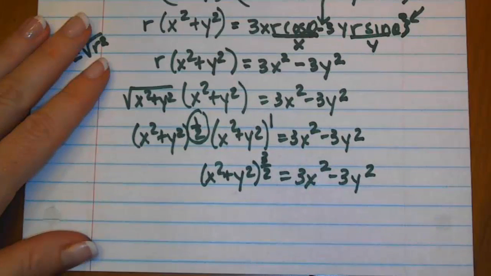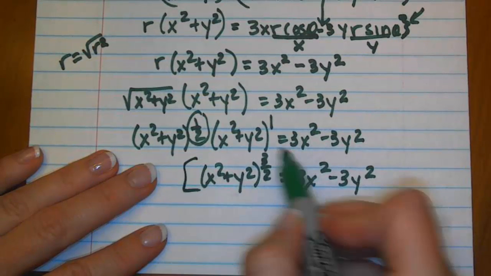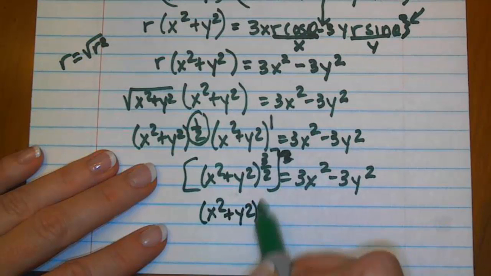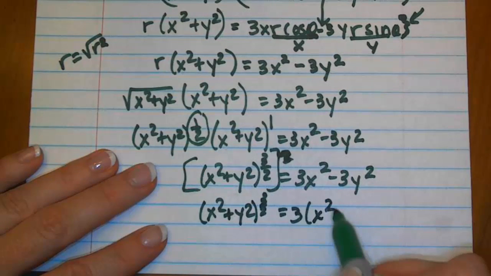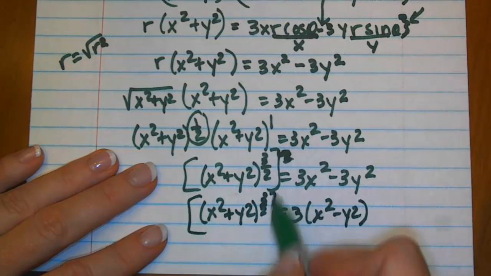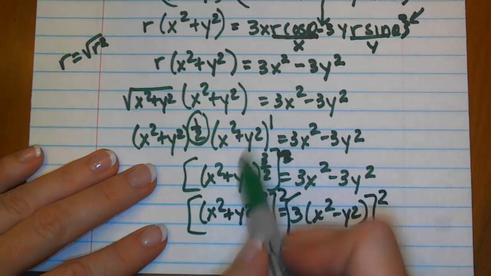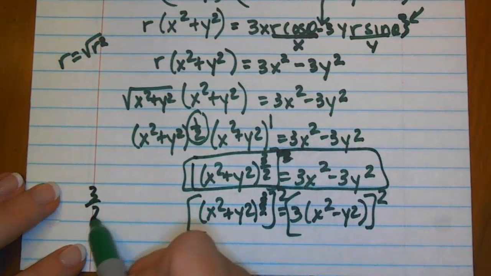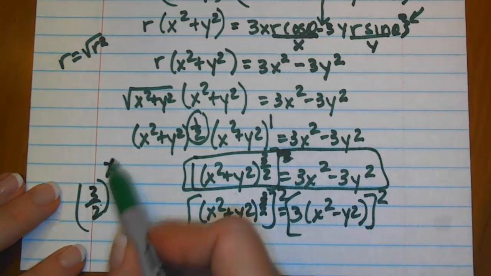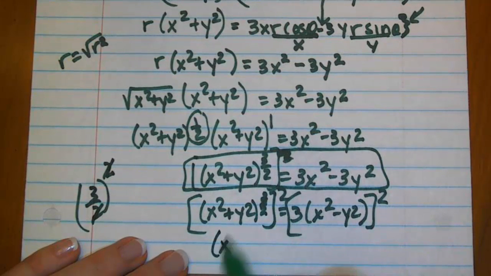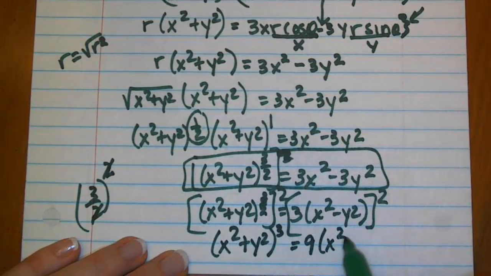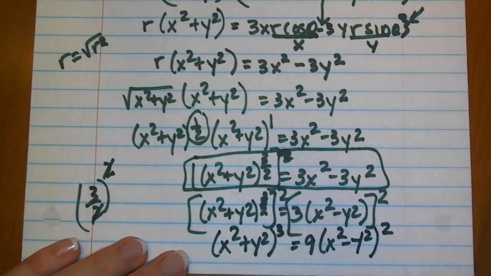An alternative way is if I would square both sides. Actually, before I square both sides, if I have x squared plus y squared to the 3/2 and I factor out a 3 over here, this would have been a final answer for full credit. But then if I square both sides, taking 3/2 to the second power, a power to a power is multiplied, I could rewrite this as x squared plus y squared to the third power equals 9 times x squared minus y squared, squared. So either that version or that version, they're both equivalent.